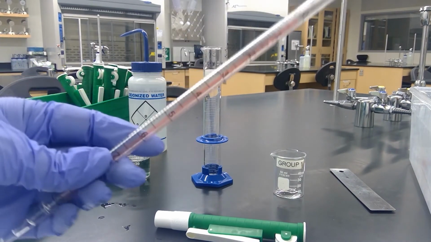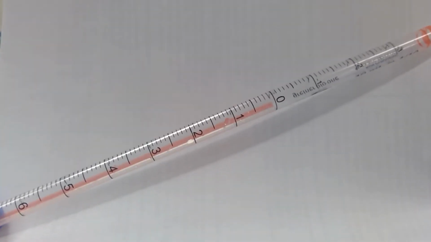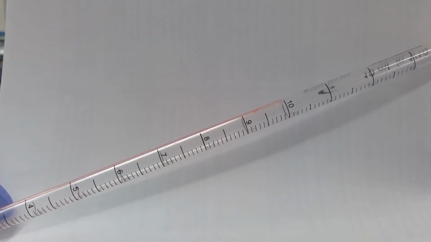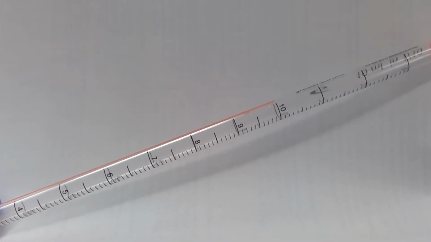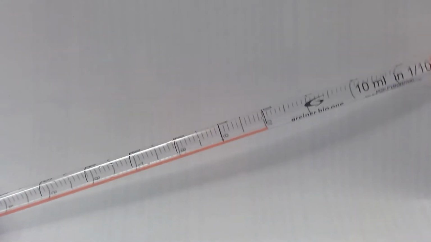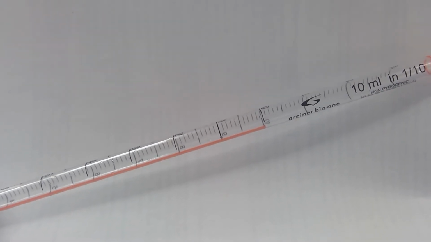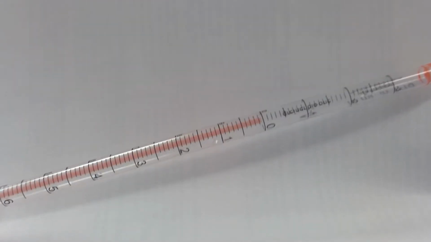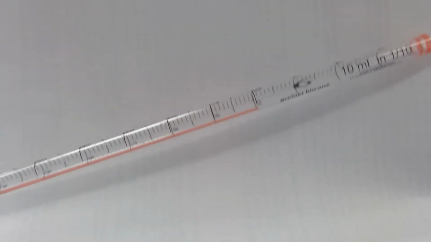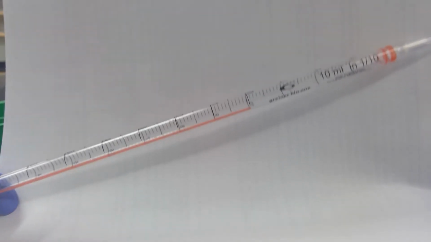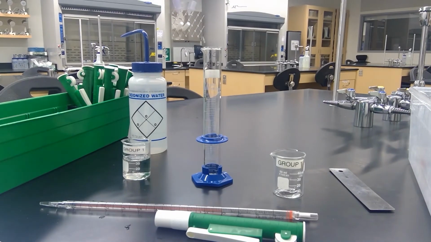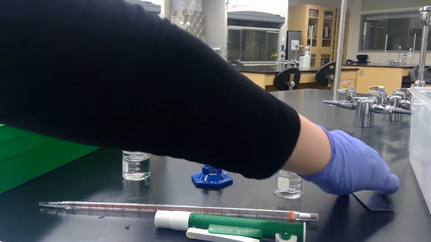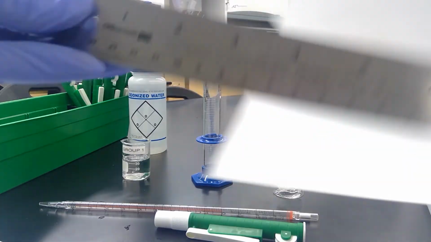This is the pipette. And this is your ruler.